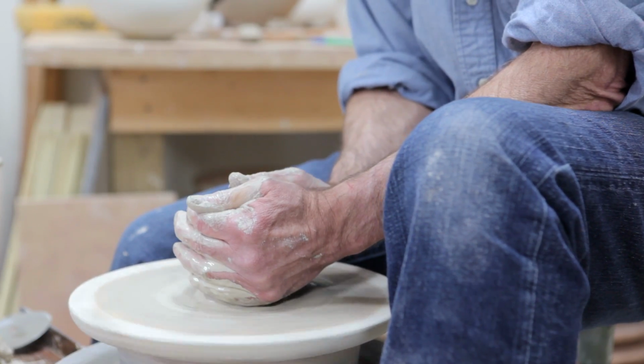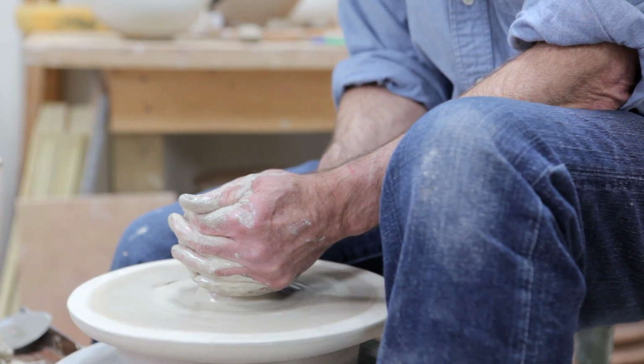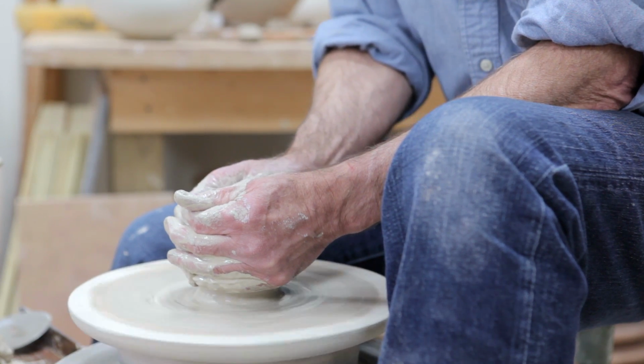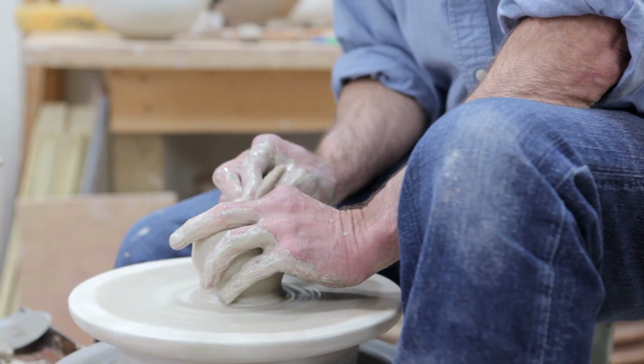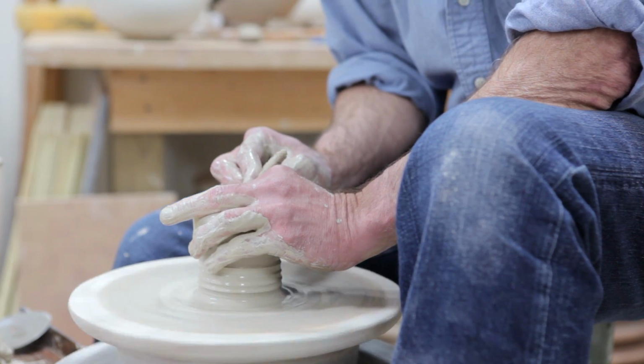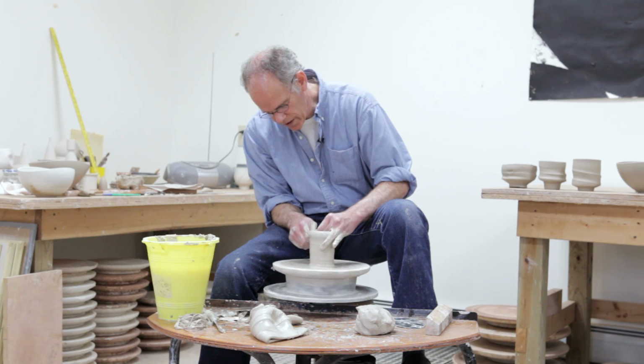So there is this space of being in control and out of control, and a lot of potters make pots with gesture, which is very intentional, but it's still celebrating the plasticity of clay.